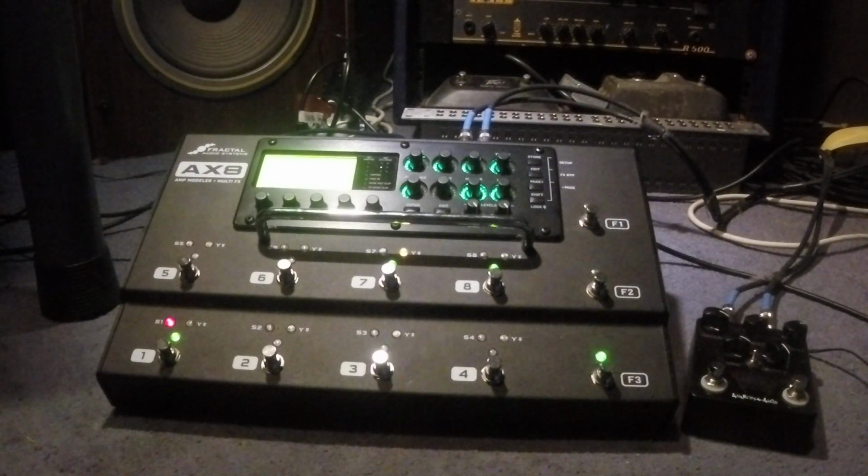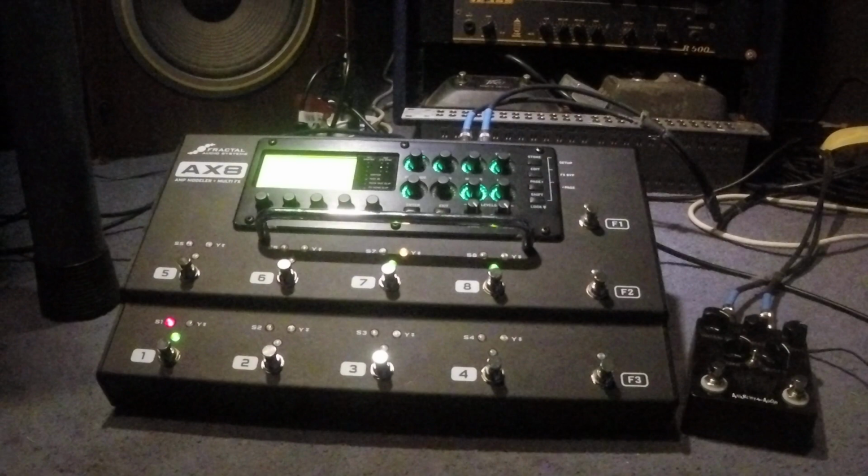Hey everybody, I want to show you a little video today about how you can set up your Fractal AX8 with your analog drive pedals. This kind of works for any external pedal, but I figure a lot of guys have drives that they really like that are particular to their sound that they would normally use with an amp, and you can certainly use the Fractal as a stand-in for the amp and use your favorite drive pedal with it. So here's how to do it.